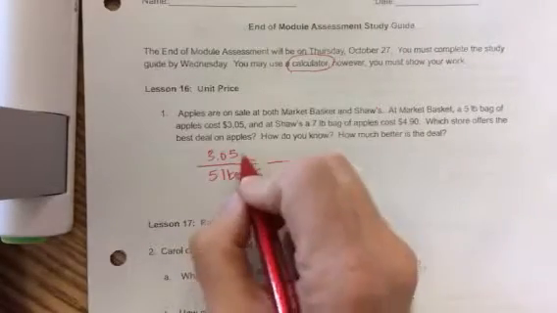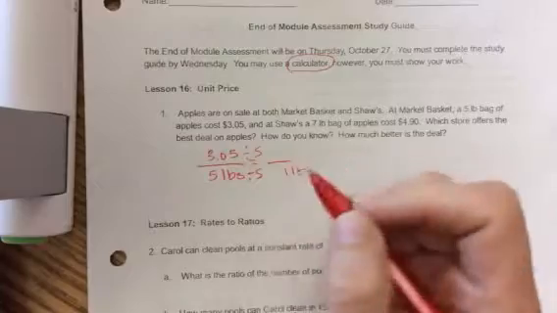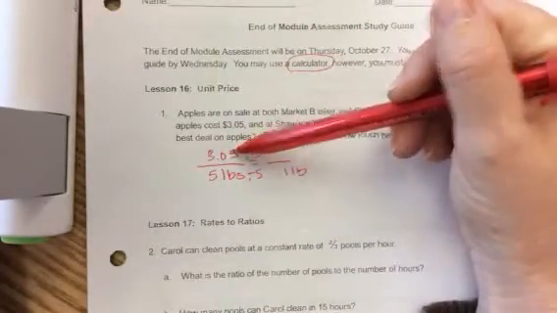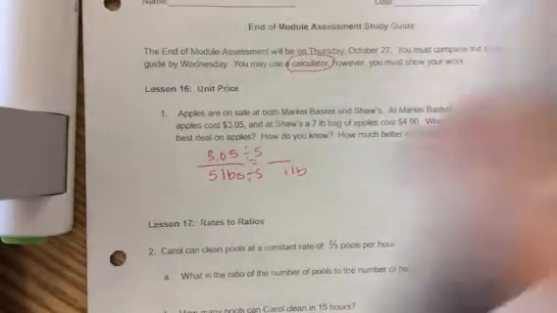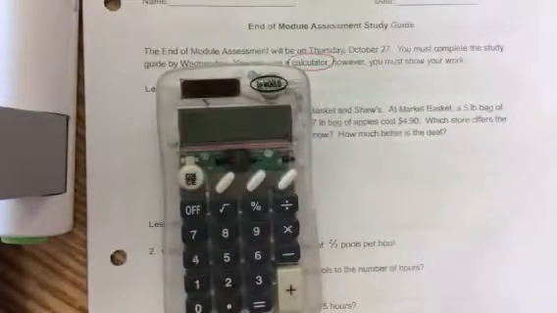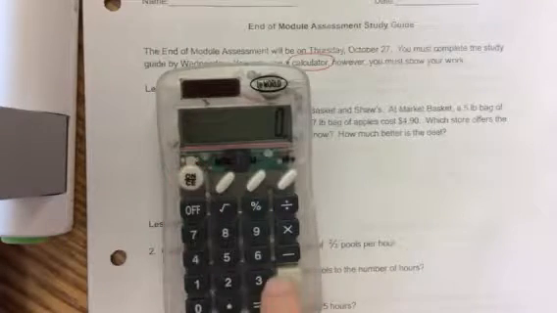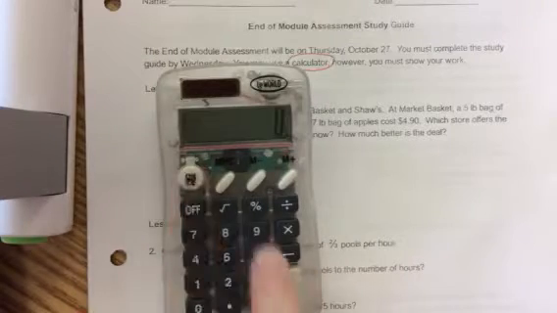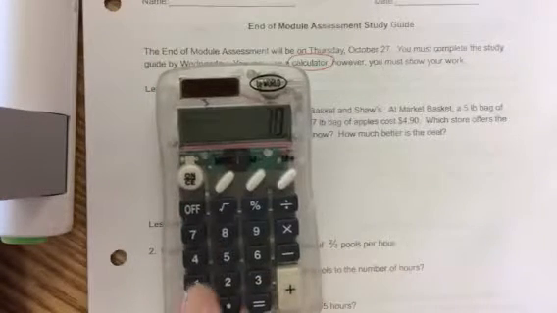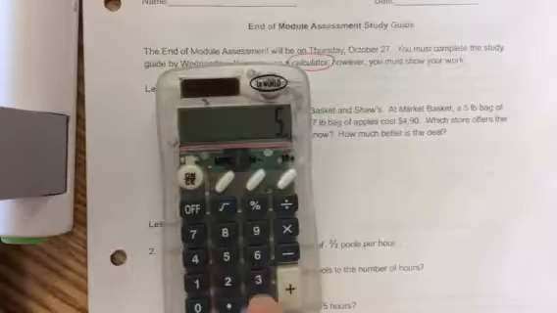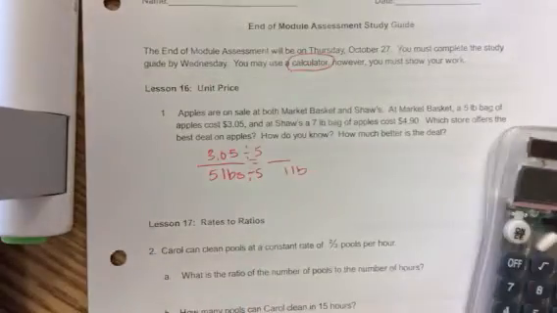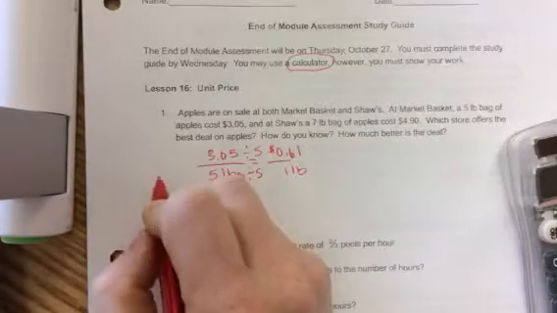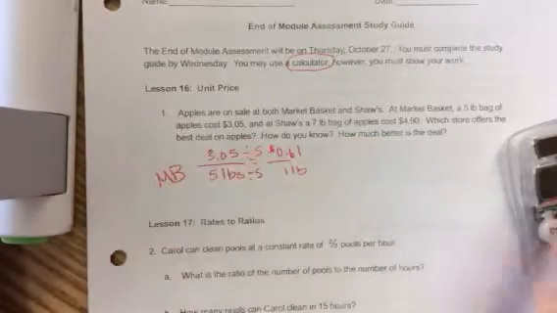5, I hope you say. Then we're going to do $3.05 divided by 5. Another way to look at this, when you're finding the unit price, you always divide your price by your denominator. So you said you could use your calculator. On a calculator, I do $3.05 divided by 5. And I get 61 cents per pound. So I write 61 cents per pound. Then I'm going to label that MB for Market Basket.